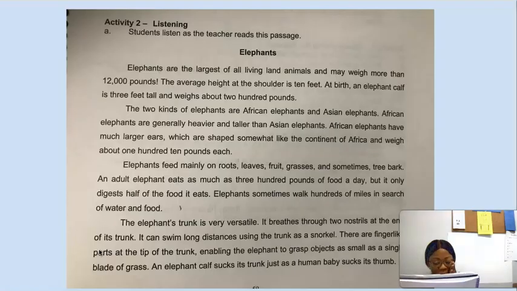All right, now what shape do African elephant ears have? What are they shaped like?